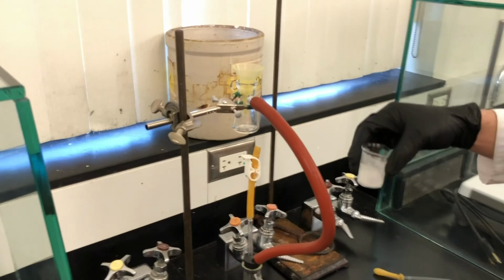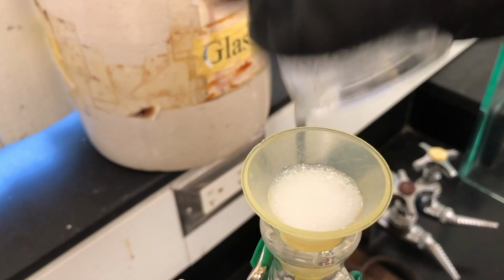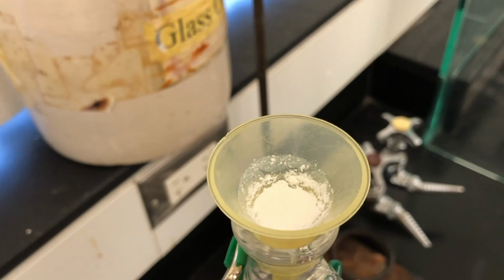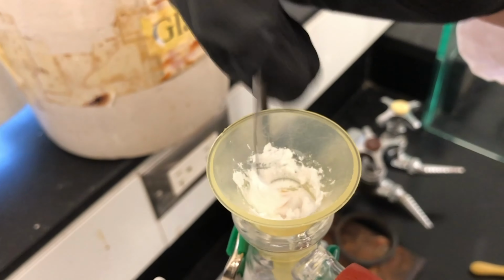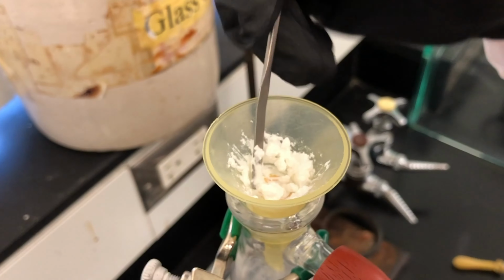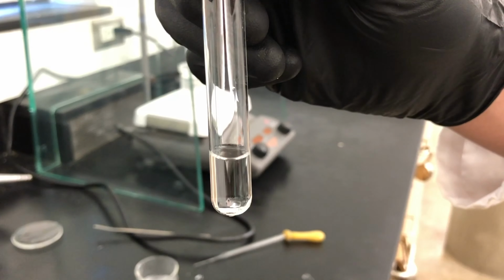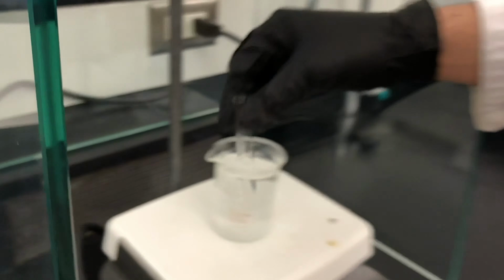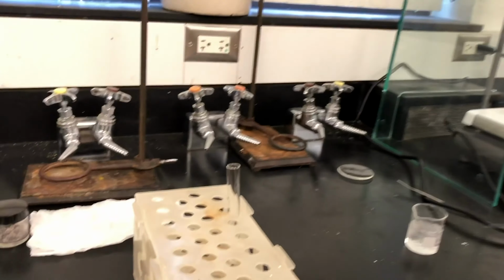Now use the Hirsch funnel to filter your crude product. We will use the same recrystallization technique, except we will recrystallize with ethanol instead of ligroin. Place your product in a small test tube. Place ethanol in a separate test tube and heat it up in boiling water for a few seconds. Then use the minimum amount of hot ethanol to dissolve your product.